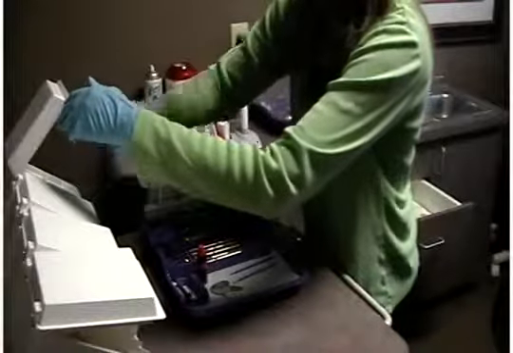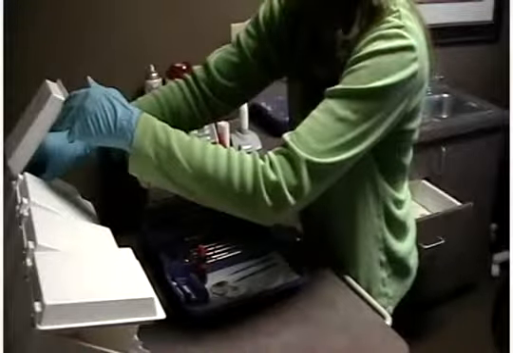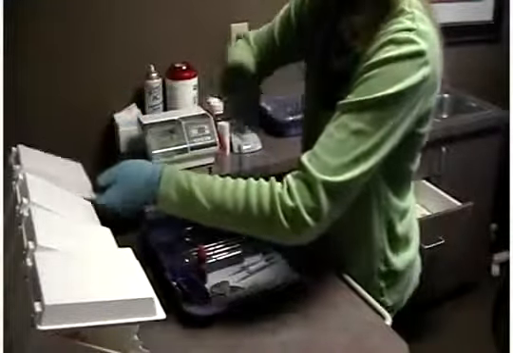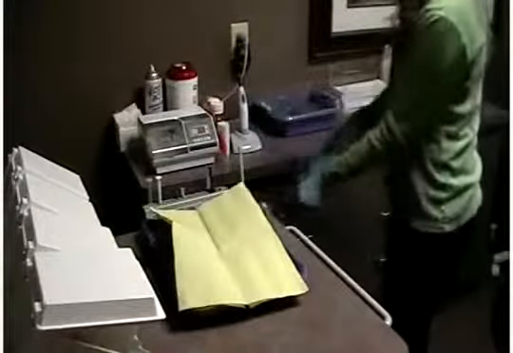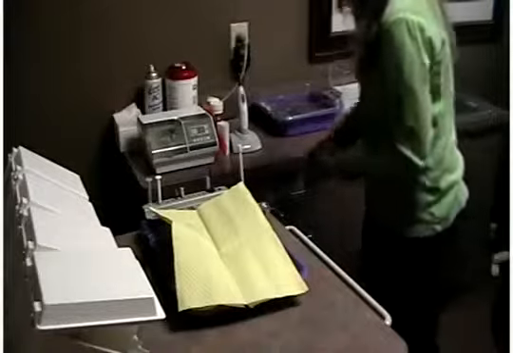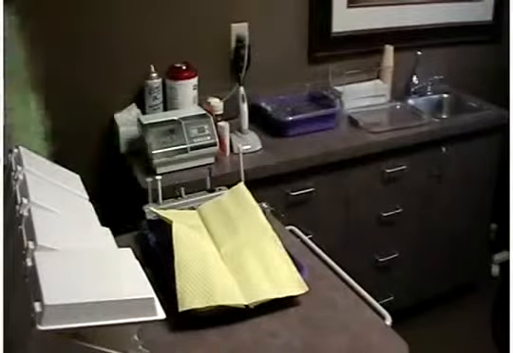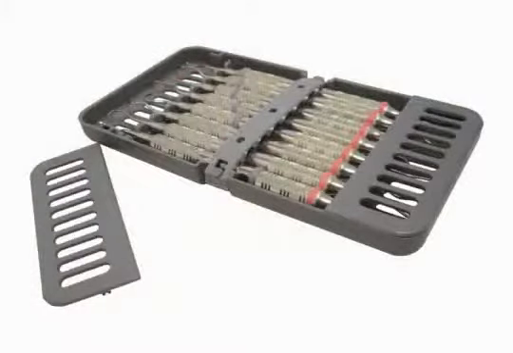Now your tray is complete with all instrumentation and supplies. You can recover your tray with a lock-on cover or bib until the patient's in the chair and you are ready for the procedure. To implement a color code system to its fullest, we recommend you ID your instruments.